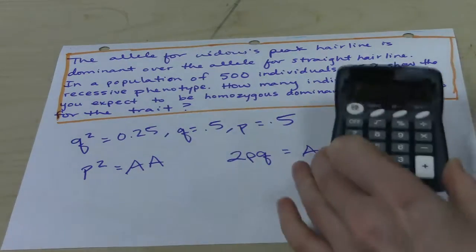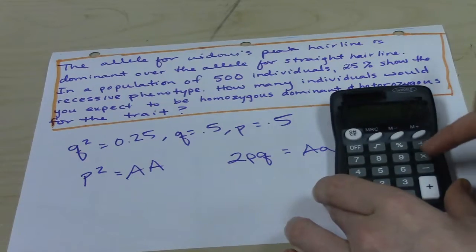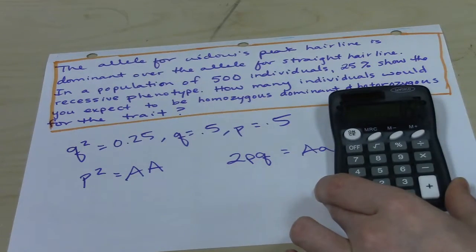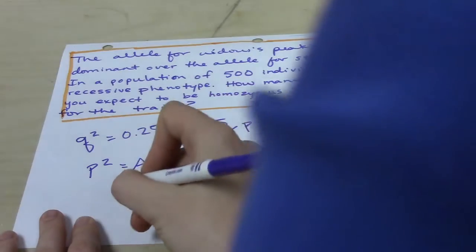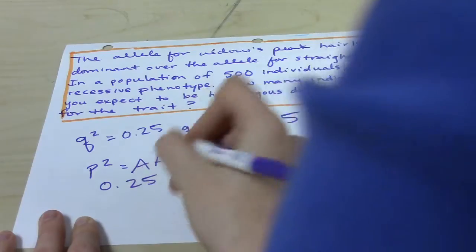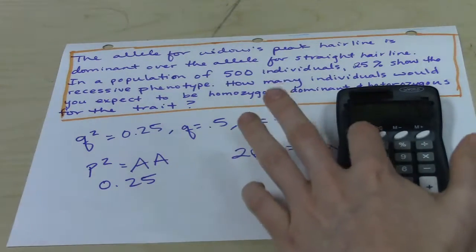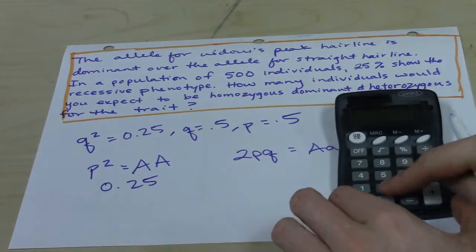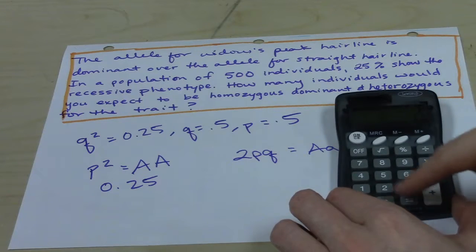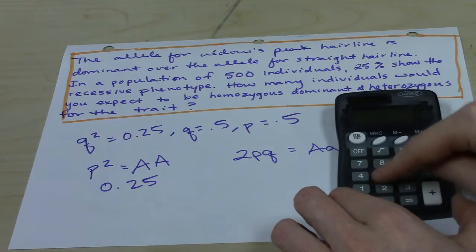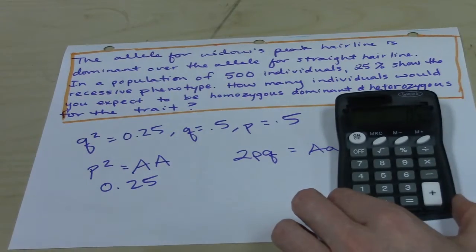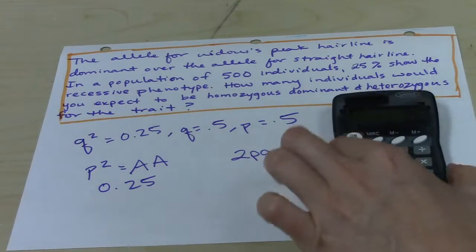p squared, 0.5 times 0.5 equals 0.25. That makes sense. So p squared equals 0.25. And 2pq, 2 times p, which is 0.5, times q, which is also 0.5, equals 0.5.